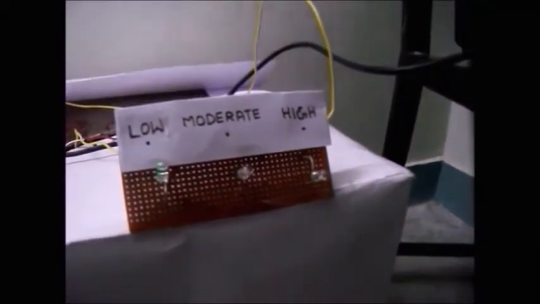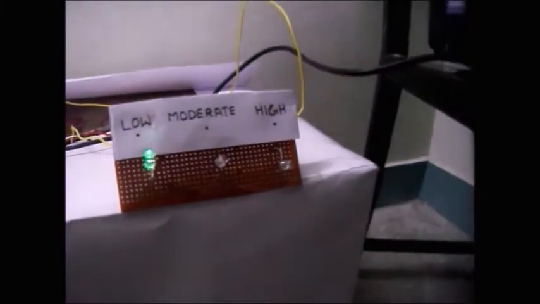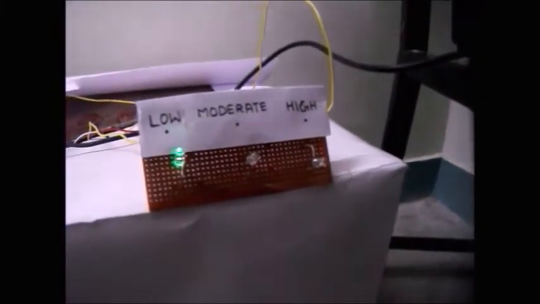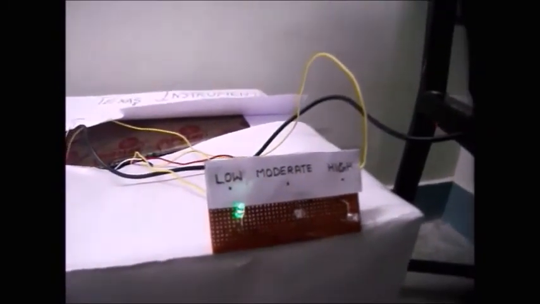When the temperature is greater than 43, the red LED glows. When the temperature is between 43 and 41, the blue LED glows. When it reaches less than 41, the green LED blinks.